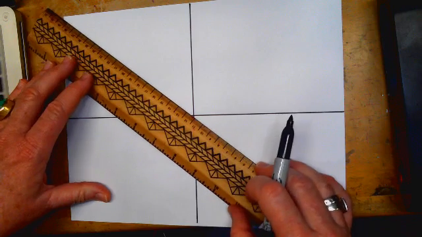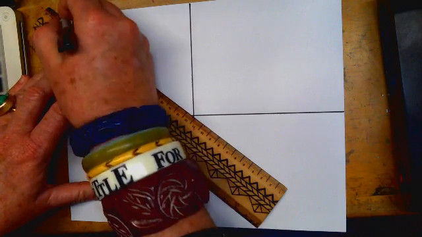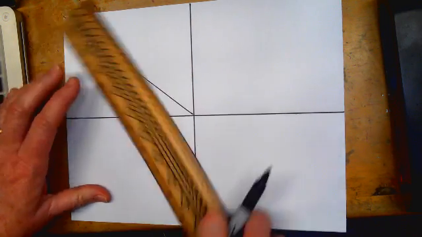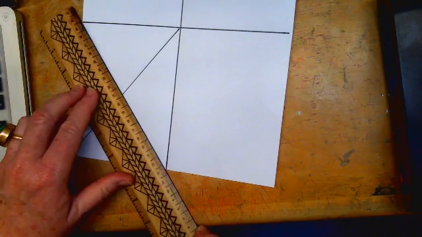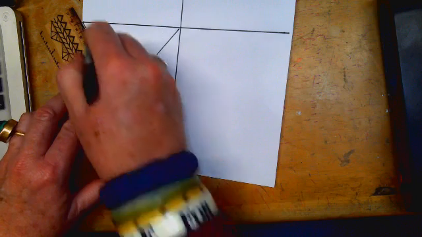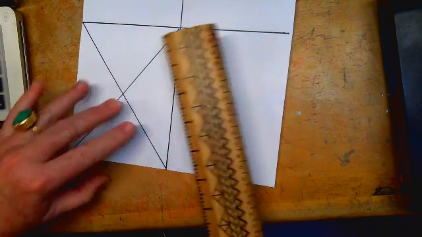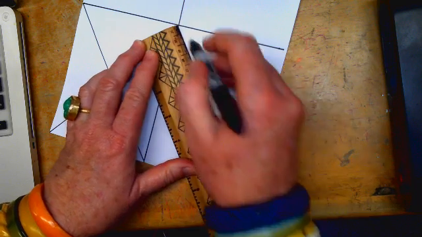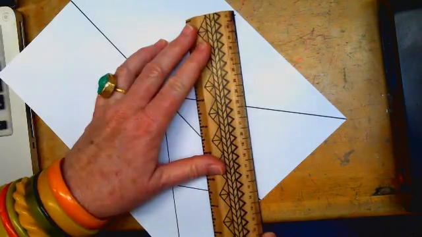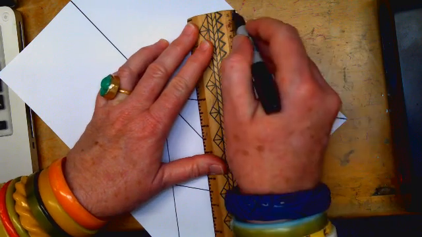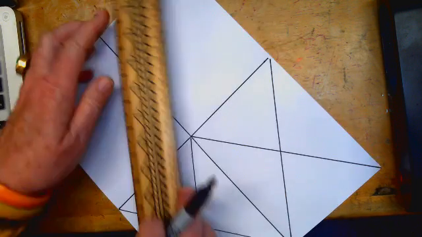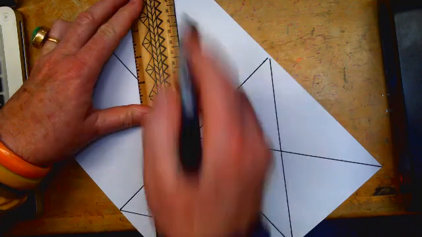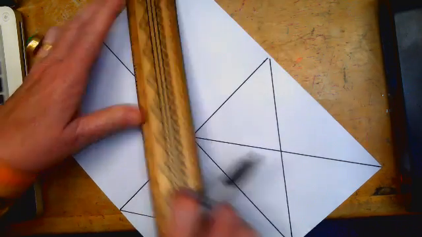So I take my ruler and I put a diagonal line through both sides of the rectangle, and then I do that with each and every box. Until I have all of them done.